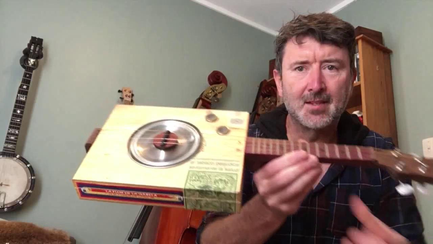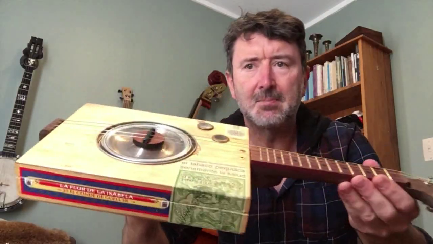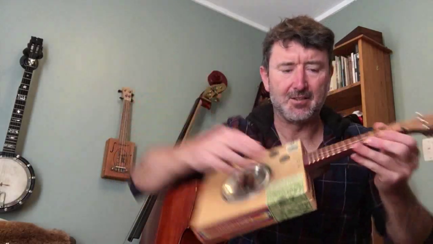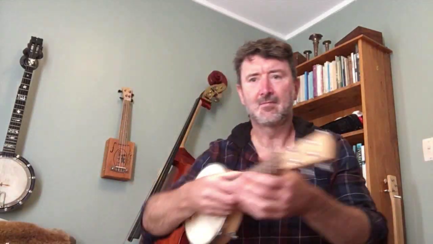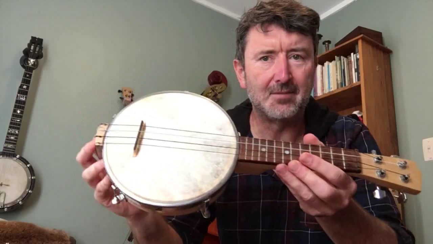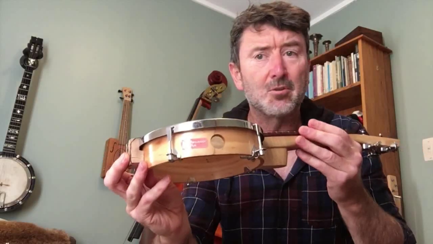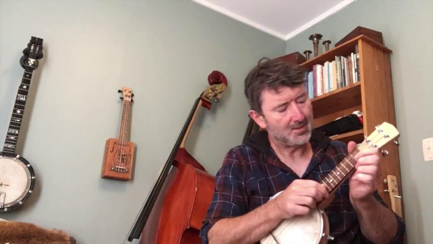And this one is a mandolin, and it's made out of a cigar box with a tin lid thing here. And this is a ukulele, and it's made out of an old toy drum. So there you go. You can make an instrument out of pretty much anything.